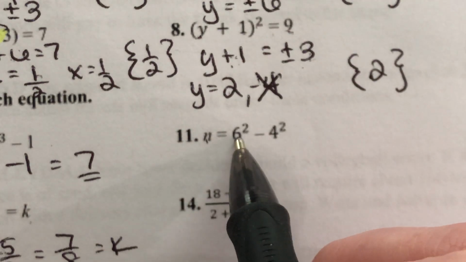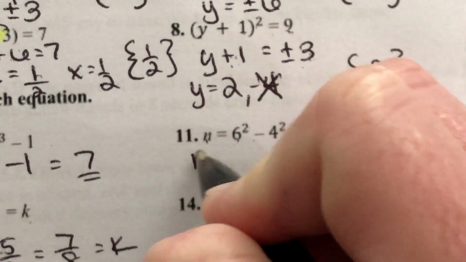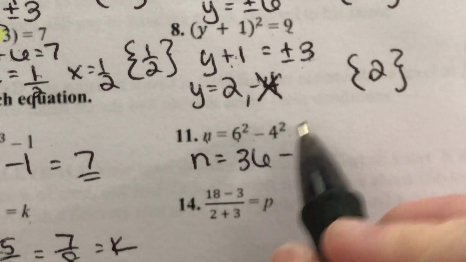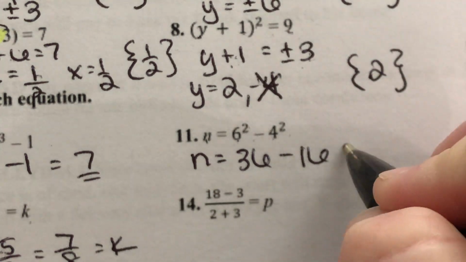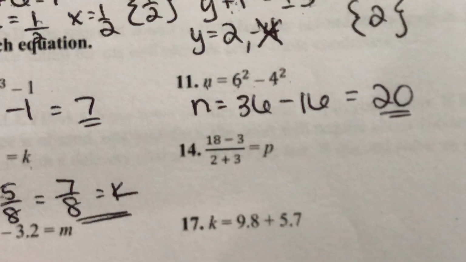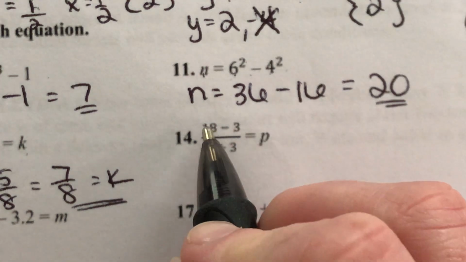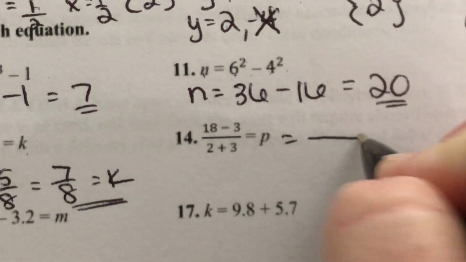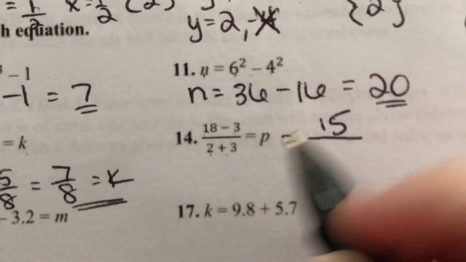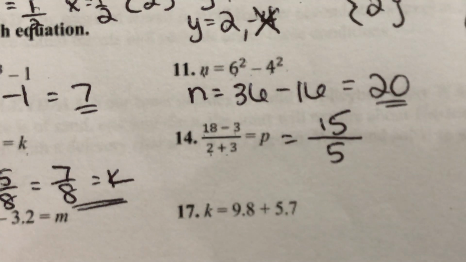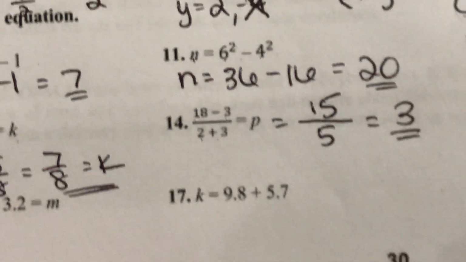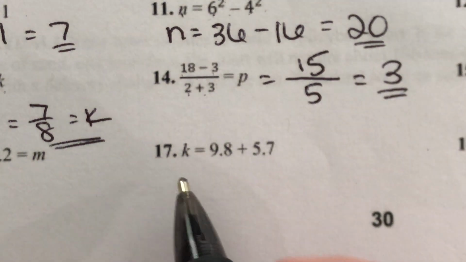All right, here, n equals 6 squared minus 4 squared. N equals 6 squared is 36, minus 4 squared is 16. 36 minus 16 is 20. Number 14. We're going to solve this fraction on top and on bottom. So 18 minus 3 is 15 on top, and 2 plus 3 is 5 on the bottom, and 15 divided by 5 is 3. And then I'm just going to do one more because you guys get the idea.